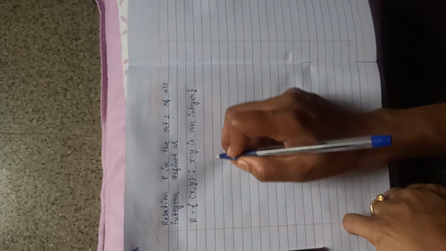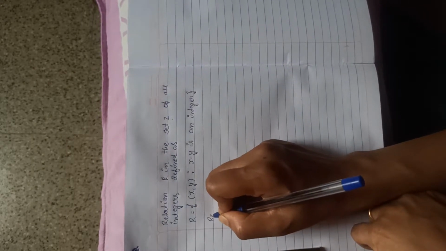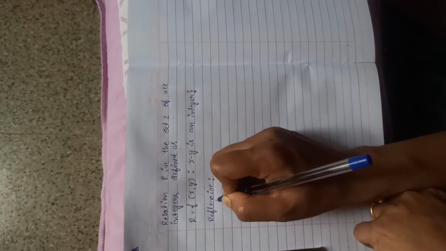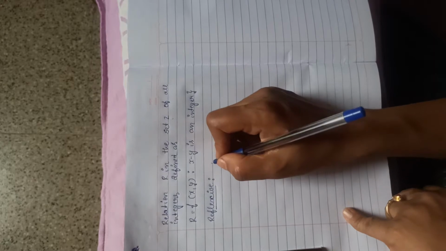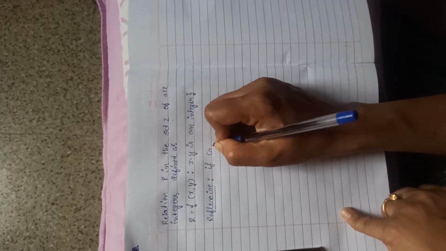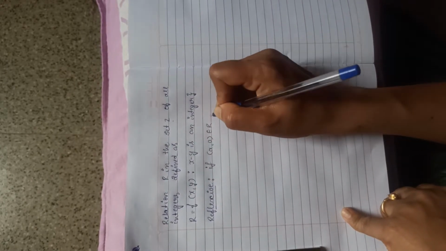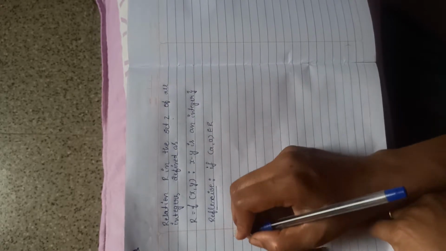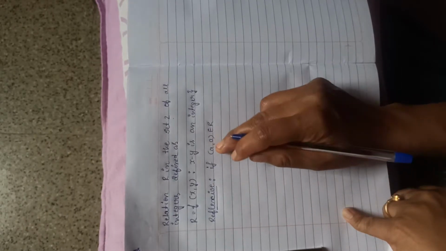Okay, we have to check first whether it is reflexive. The condition of reflexive is that a comma a belongs to R. Here I'm taking x and x.